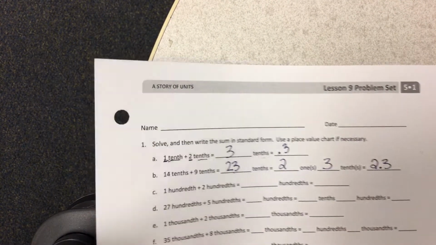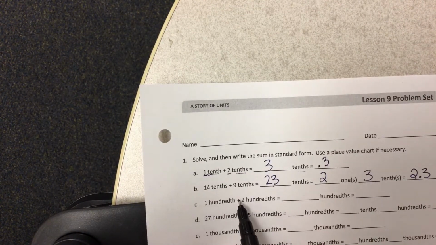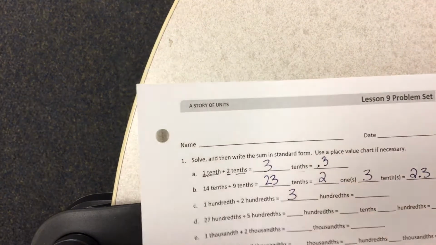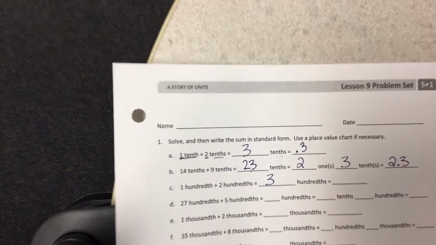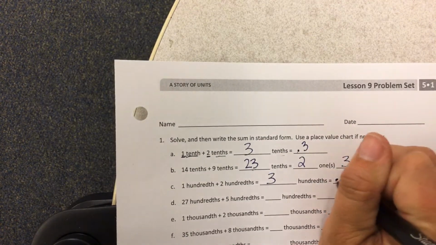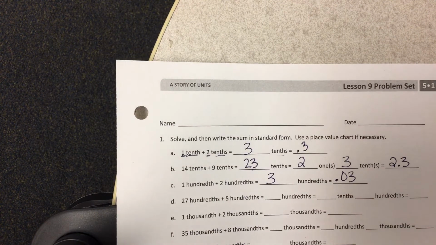Okay. So here, this one's another pretty simple one. I've got 1/100th plus 2/100th. Okay, 100th, perfect. 1 plus 2 is 3. If I were to put that 3/100ths in my place value chart, well, take a look at that. What do I need in that tenths column? I need a 0. So I'm going to place that 0, and when I write it, it's going to be 0.03. That is how I would write 3/100ths.